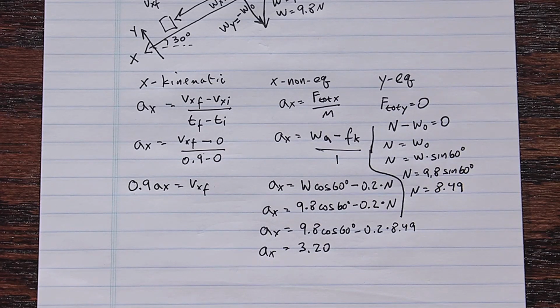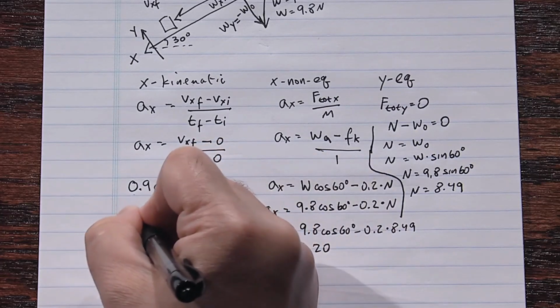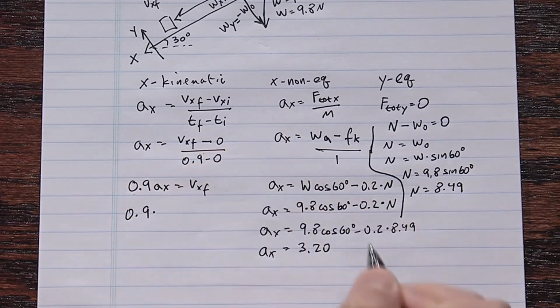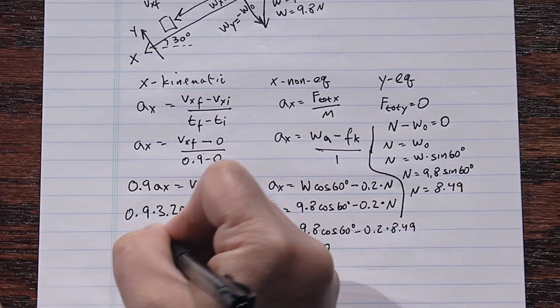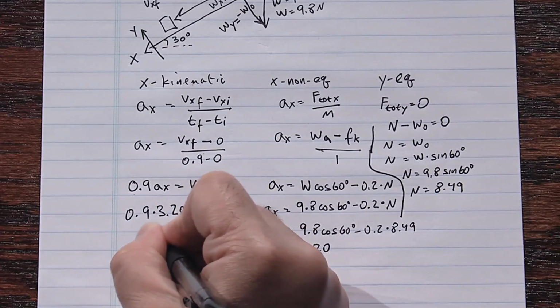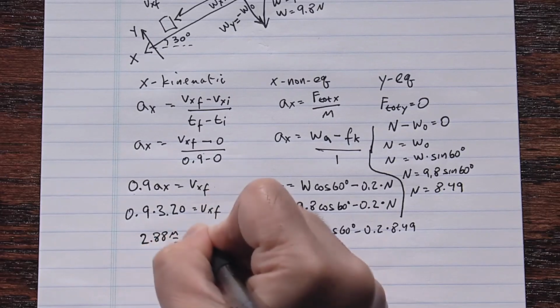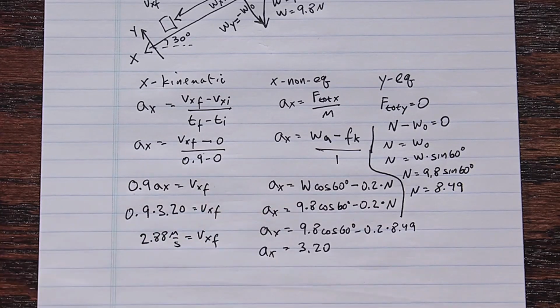And so finally we can find Vx final. So we have 0.9 times 3.20 is equal to Vx final, or 0.9 times 3.2, 2.88. 2.88 meters per second is equal to Vx final.